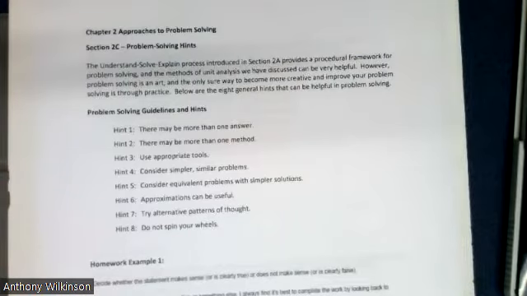Another hint would be approximations. They can be useful. Sometimes approximations would be best to use in order to solve a particular problem. And then, try alternative patterns of thought. And the final hint is just don't spin your wheels.